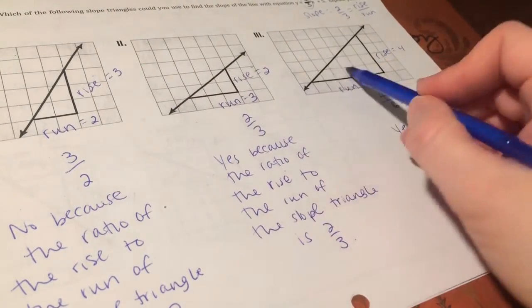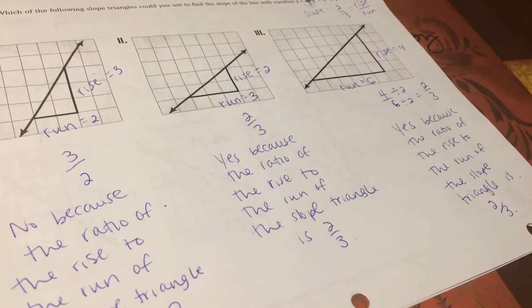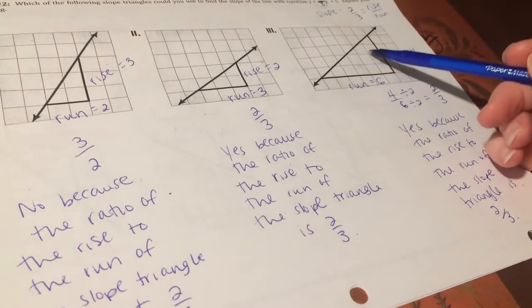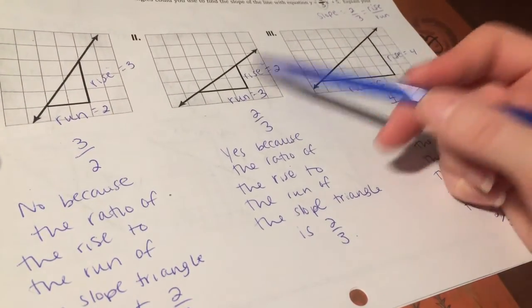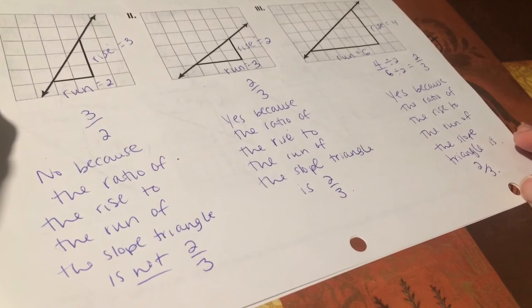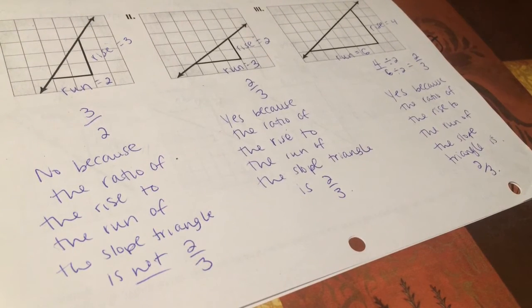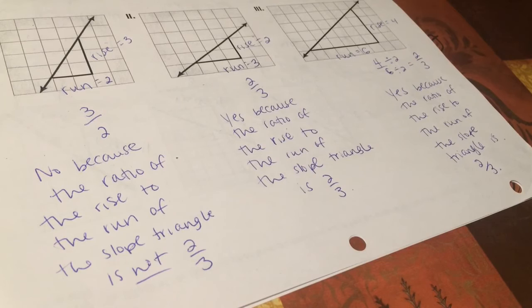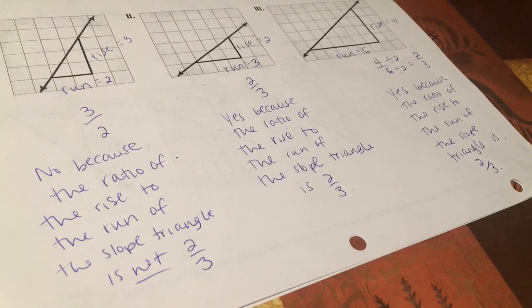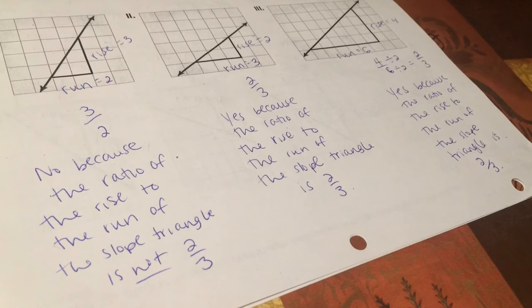Meaning that these two triangles are similar. This one is actually twice as big as this one. Okay, make sure you have the correct answer with the correct work, and then you can now do the classwork for 10.3.